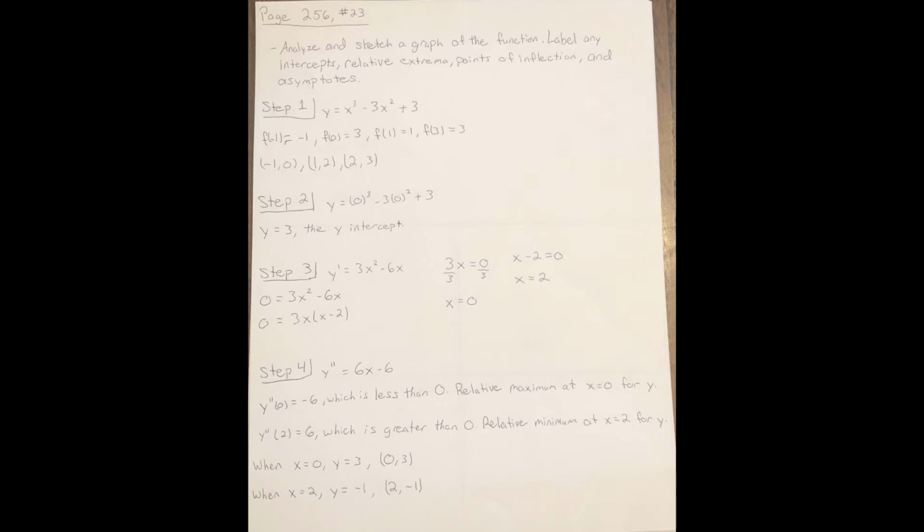Next, I find the relative maximum and minimum. I do this by taking the derivative of that previous function, which would give me y double prime equals 6x minus 6. I would then plug in the two previous values for x here. So I would have y double prime of 0 is equal to -6, which is less than 0. This would give me a relative maximum at x equals 0. I would then plug in 2, so I would have y double prime of 2 is equal to 6, which is greater than 0. This would give me a relative minimum at x equals 2.